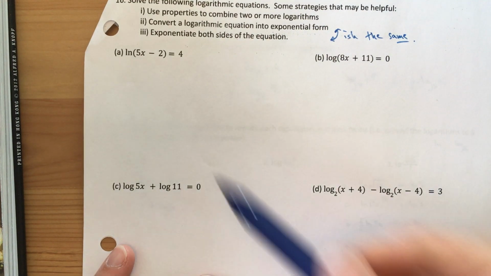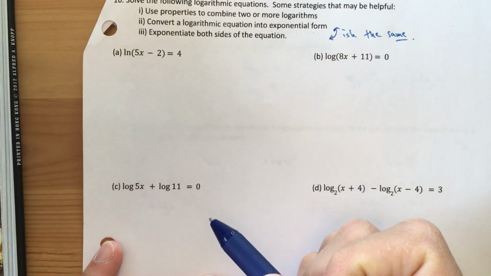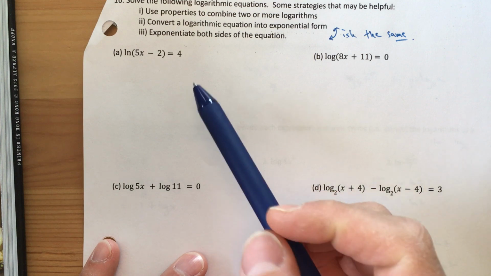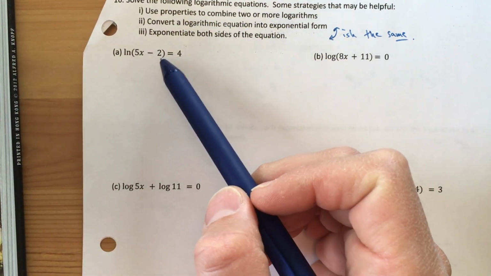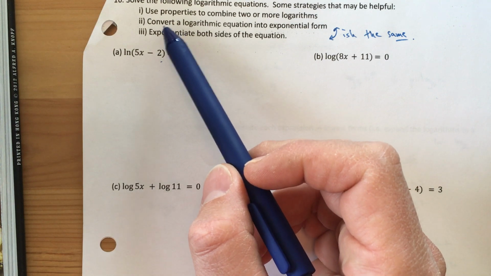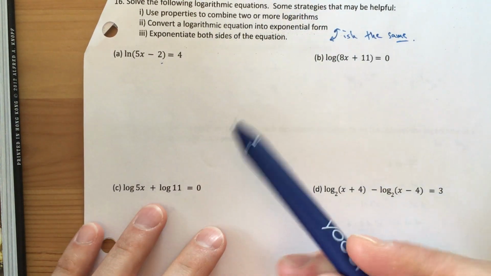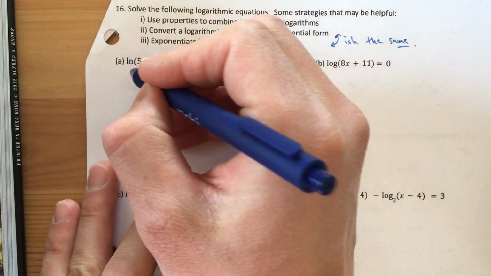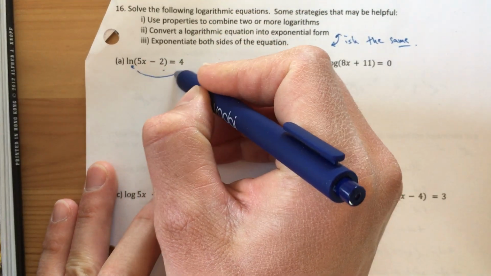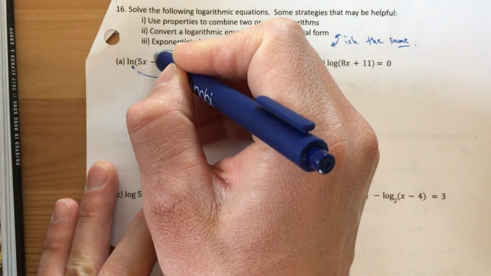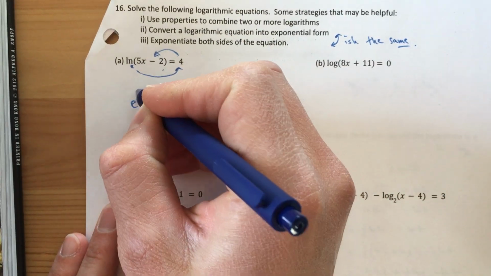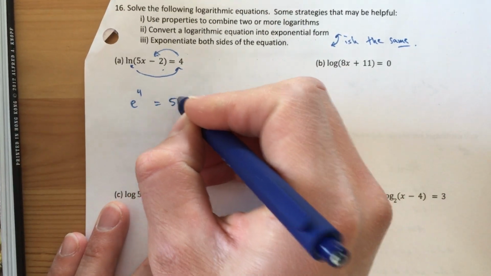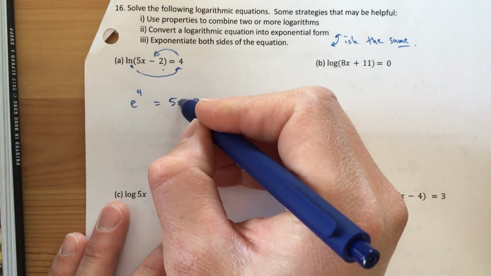Let's take a look at A. We've got just one logarithm equals 4. We can't really use properties to combine 2 or more logarithms because this is just one logarithm. And so maybe converting this logarithmic equation into exponential form would be a good idea. So this has a base of e, and I can use my little circle here. E to the 4th is the stuff inside. Remember, the log is always equal to the exponent. The base has to be the same, and it's going to equal 5x minus 2.